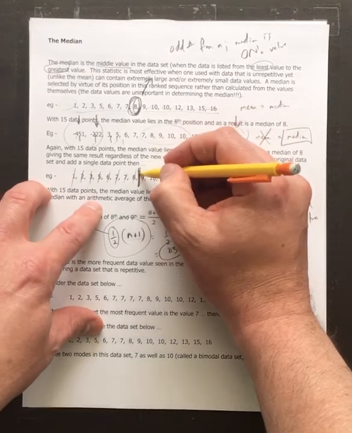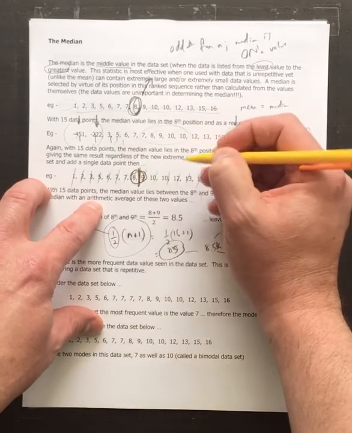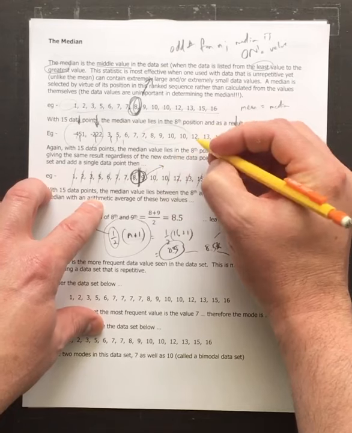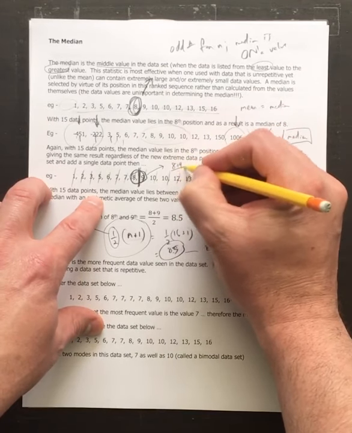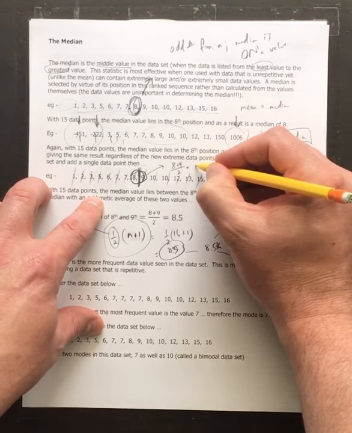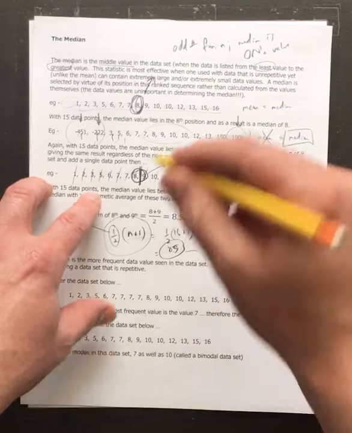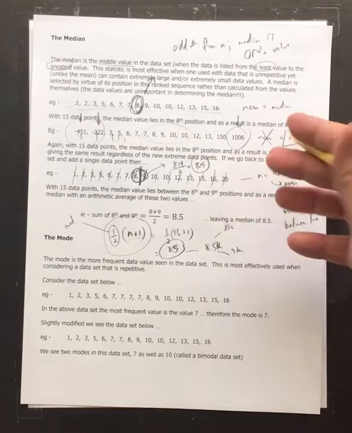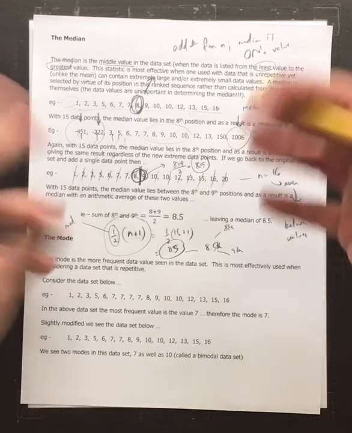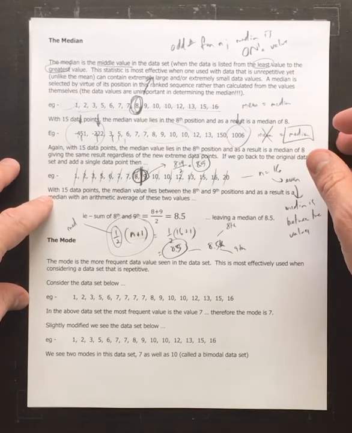Now, because it's between two values, what do you do with those two values to figure it out? You take your 8th plus your 9th value and divide by 2, and you make a little mini average. So your median would actually be 8.5. Ironically, it's also in the 8.5th position, but your median would be 8.5.